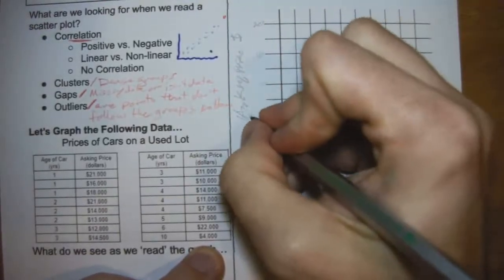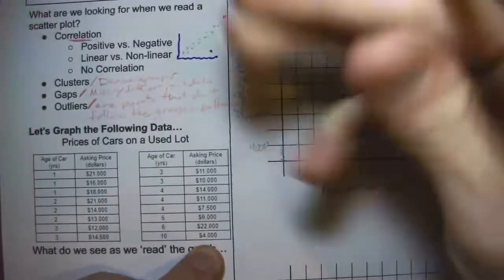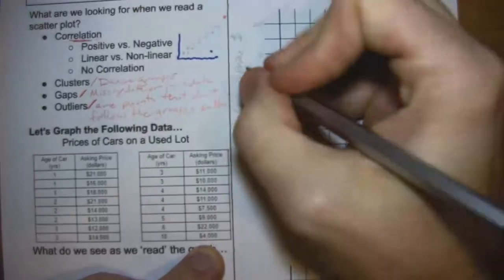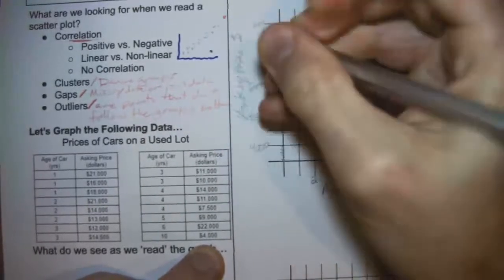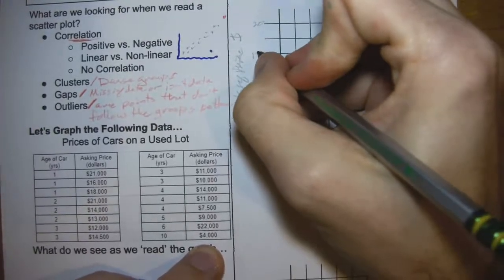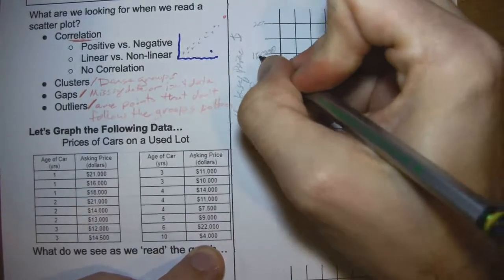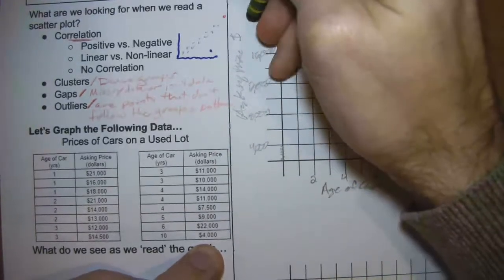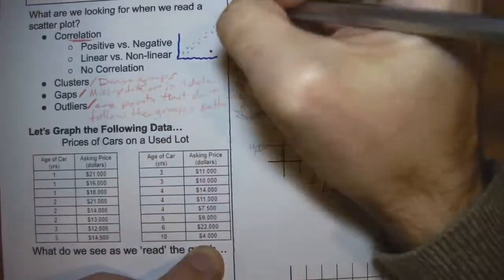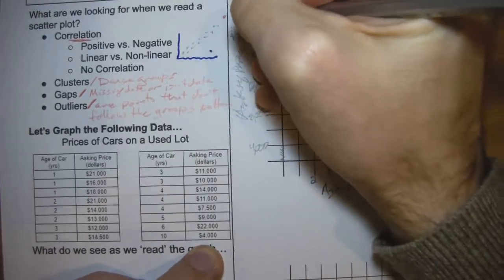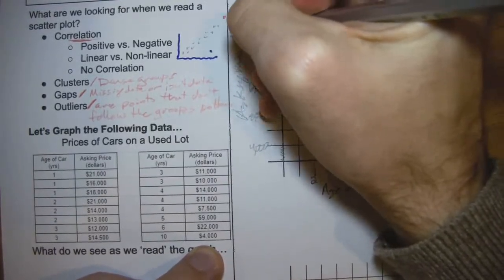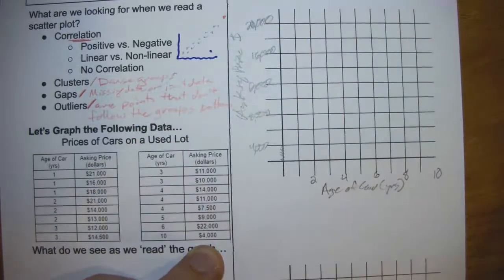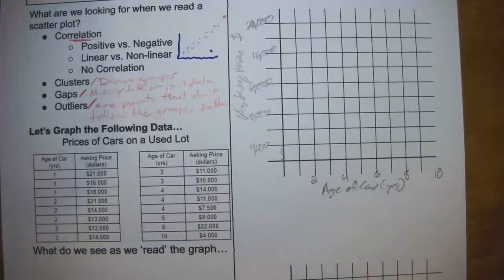So 4,000, 8,000, 12,000, 16,000. Got my commas. There we go. And then finally 20,000. And since we're only going up to 21,000, that first one will just go over 20,000, not 21,000. That 21,000, when we mark it, will just go over the edge there, and it's not going to be a big deal. All right, let's get graphing.